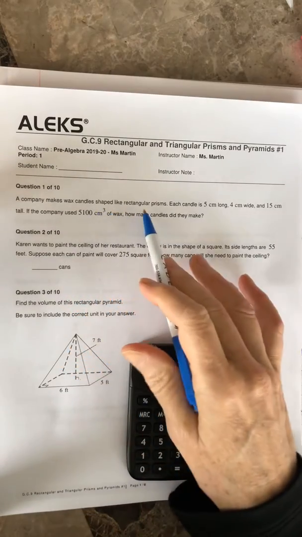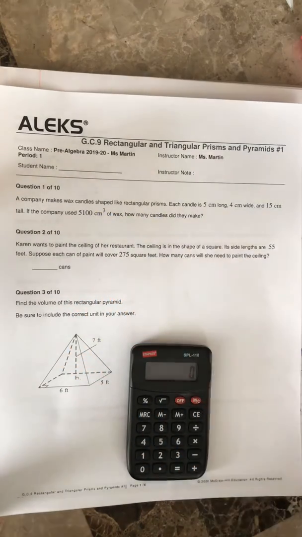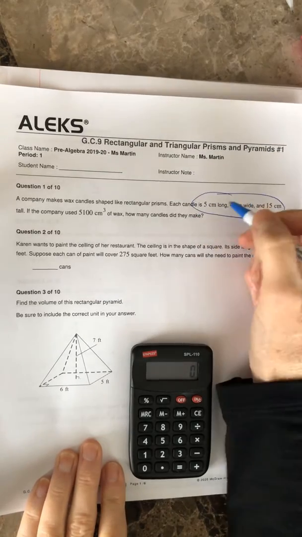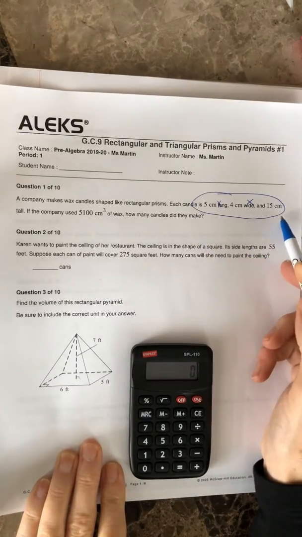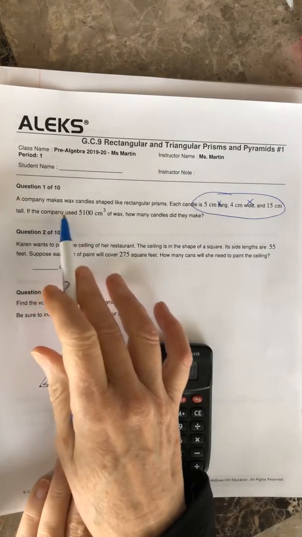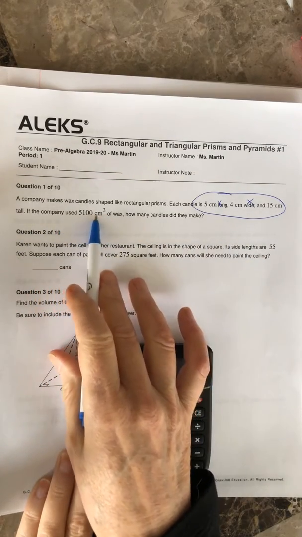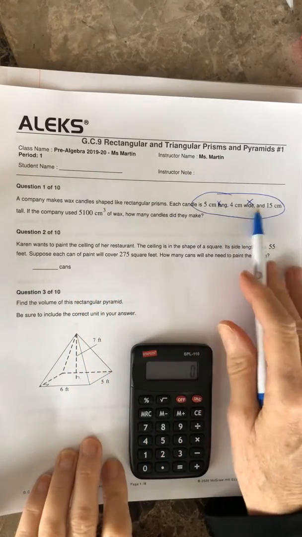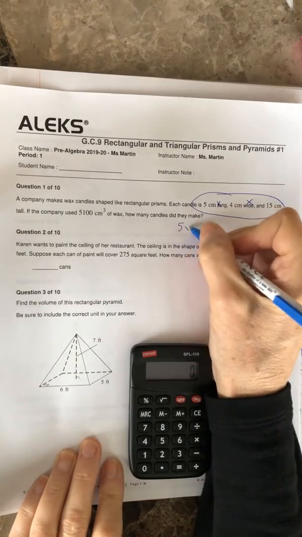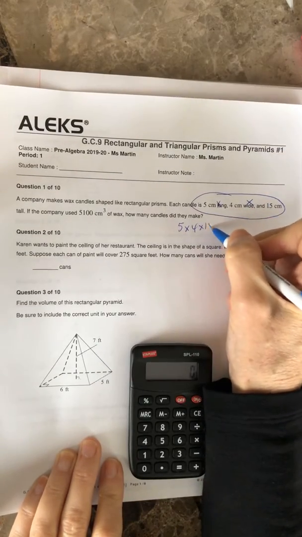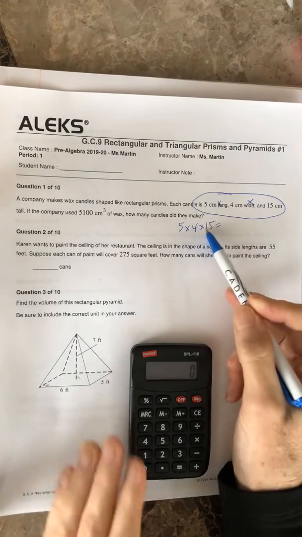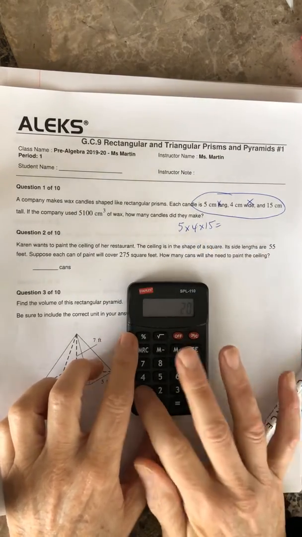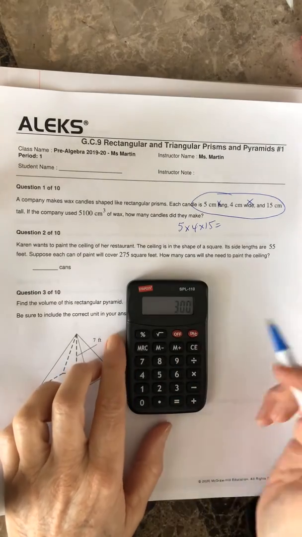A company makes wax candles shaped like rectangular prisms. Each candle has a length, a width, and a height, and we multiply all those together. If the company used 5,100 cubic centimeters of wax, how many candles did they make? So you multiply the 5 times the 4 times the 15, and if you know your basic facts, you can just say 20 times 15 on your calculator. 20 times 15 gives me 300.